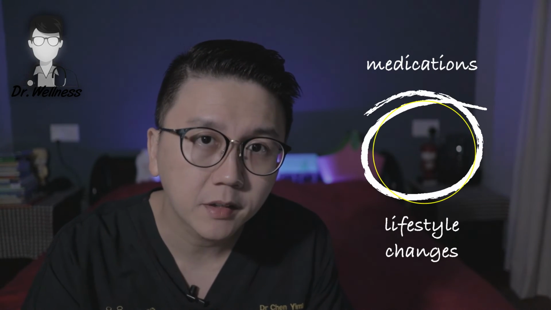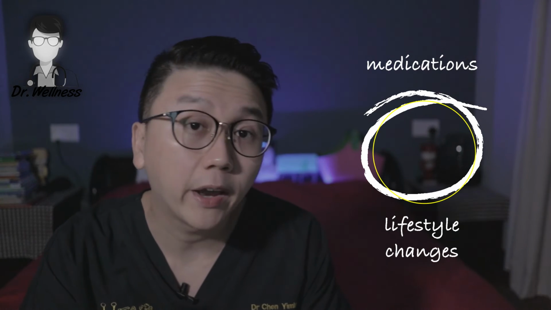Lastly, medications. I think medications are important in terms of diabetes, but lifestyle should also go hand in hand. There are many classes of diabetic medications that can be used to treat. Please consult your doctor or your family physician for more information with regards to that.